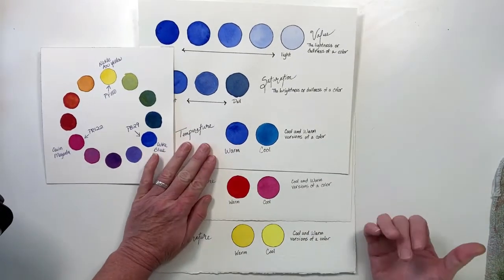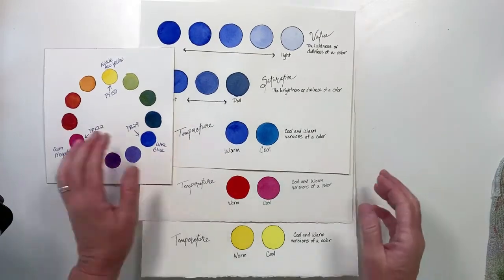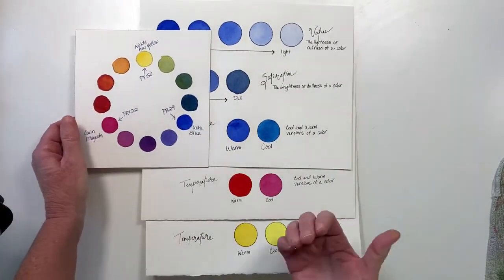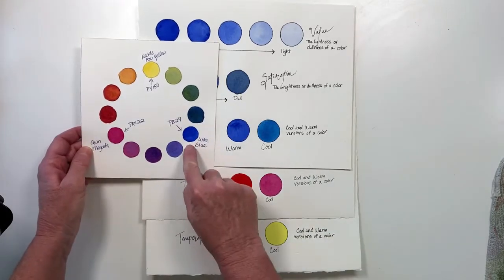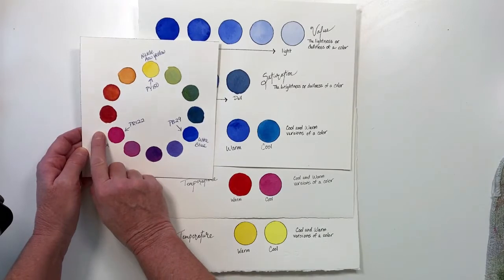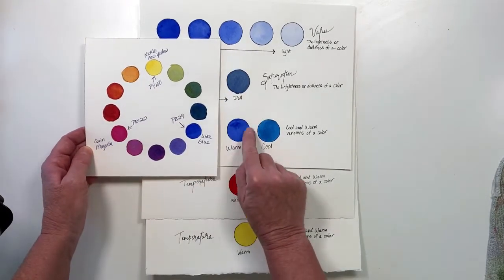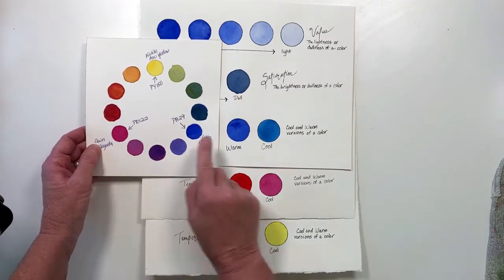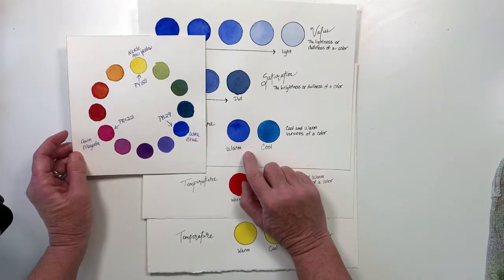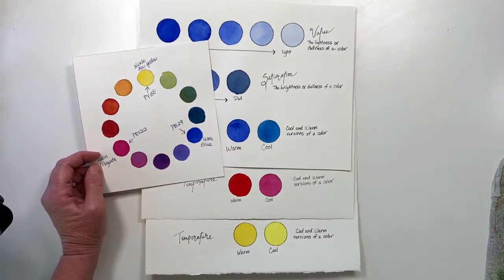It takes time to really observe colors and see where your eye sees that color going. Ultramarine blue tends to lean more towards the warm side. You can almost feel like there's a little bit of red in an ultramarine blue. So that's why we call ultramarine blue warm.